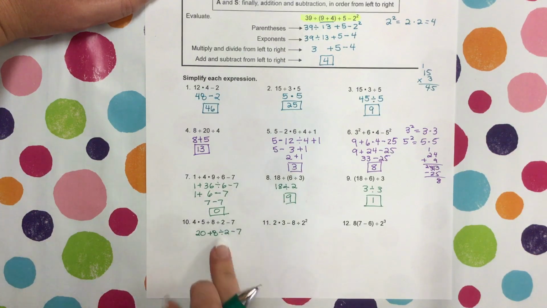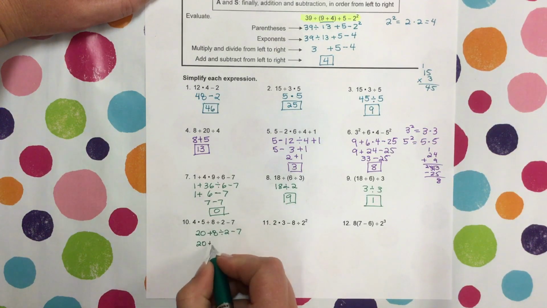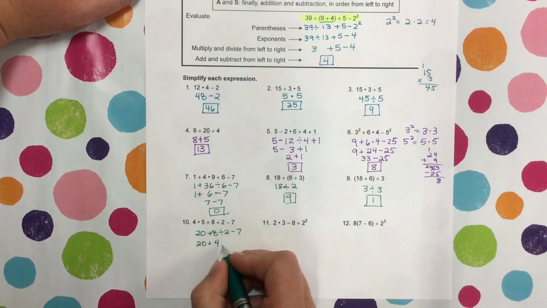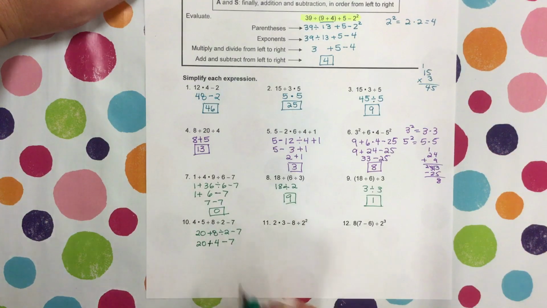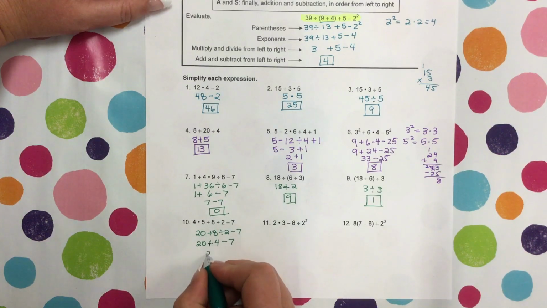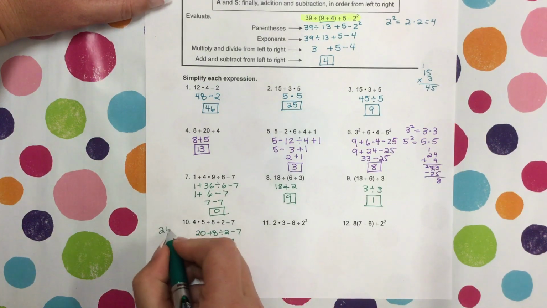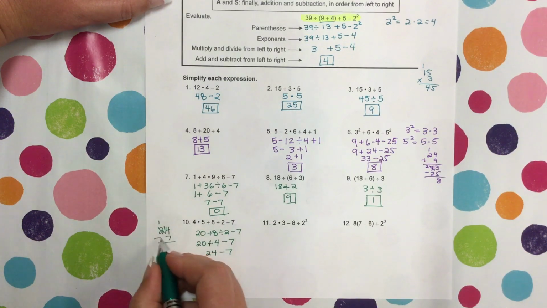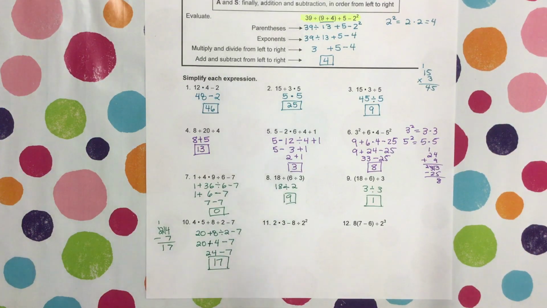There we go. Okay, now let's do the division. So I'm rewriting the 20 plus 8 divided by 2 is 4. 2 goes into 8 4 times, minus 7. And now we just have addition and subtraction, so we're going to go from left to right. So 20 plus 4 is 24 minus 7. 24 minus 7, what is that? I have to borrow. 14 minus 7 is 7, and then we drop down the 1. It is 17. If you got that right, you are amazing.